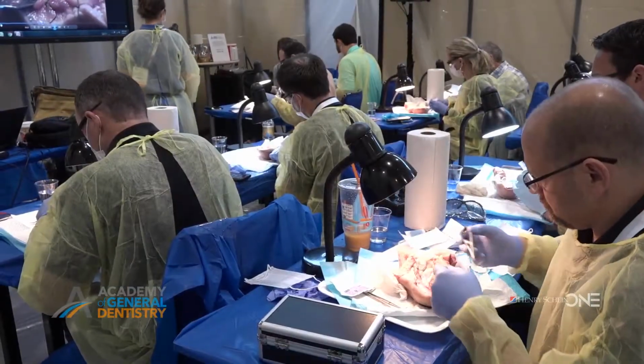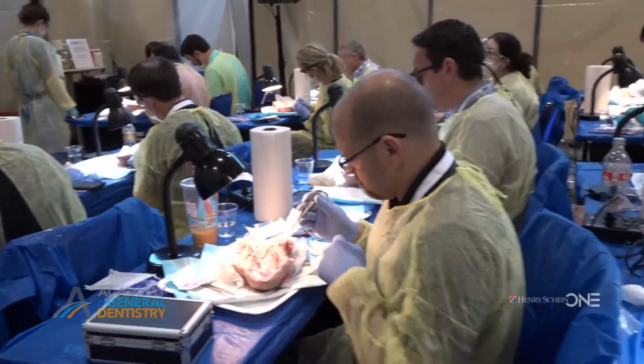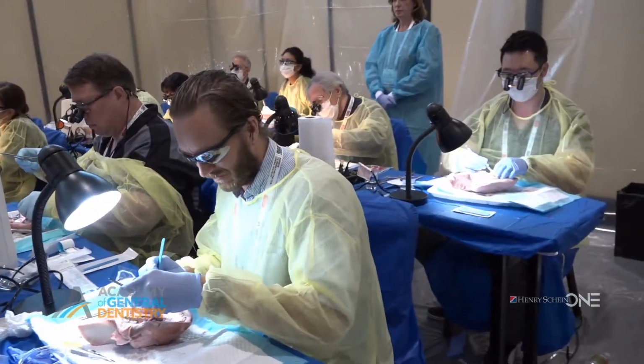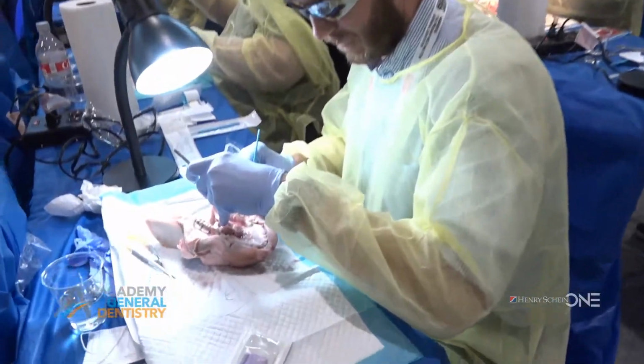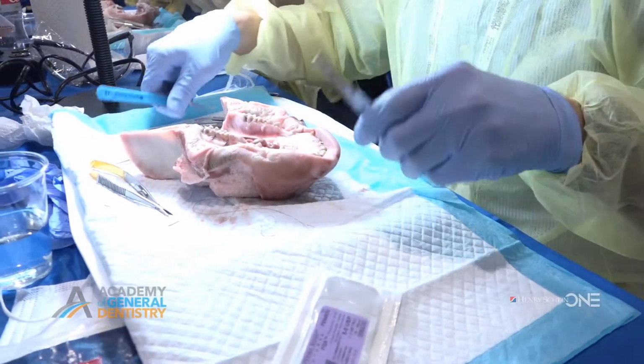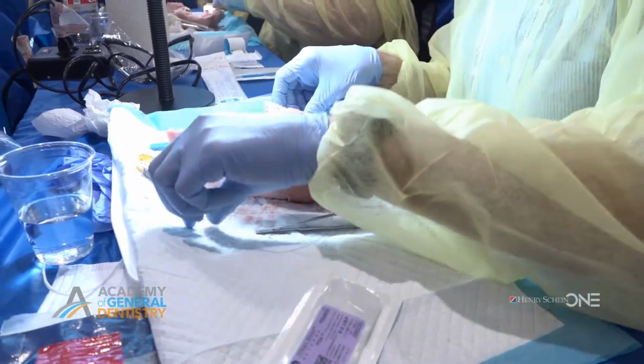I'm very excited to be here with the Academy of General Dentistry's annual meeting. The program today is called Incisions and Suturing. What we're attempting to do is give the participants a basic understanding of how to make incisions to gain access to problems around the natural dentition, as well as edentulous areas. So they're learning how to make incisions, preserve the blood supply when they do it, elevate flaps, gain access, and solve problems that happen every day in dental practices.